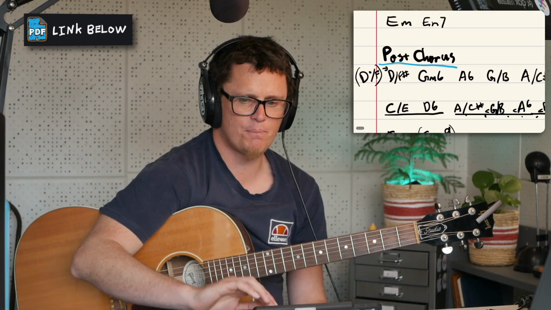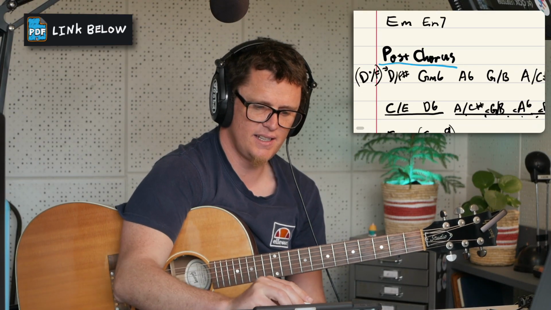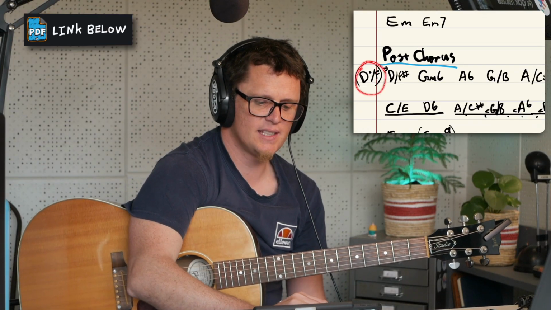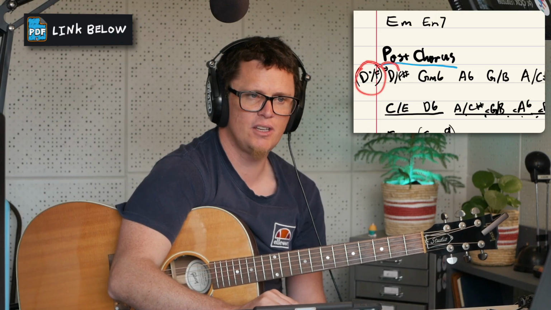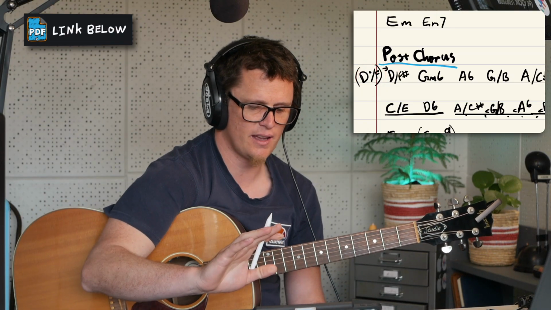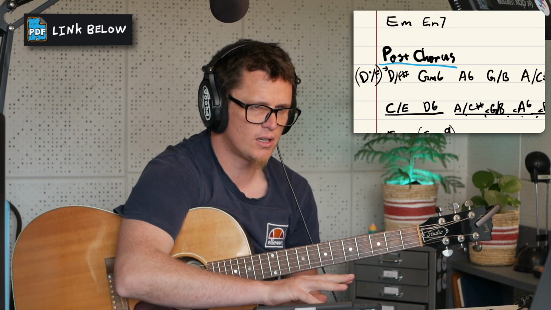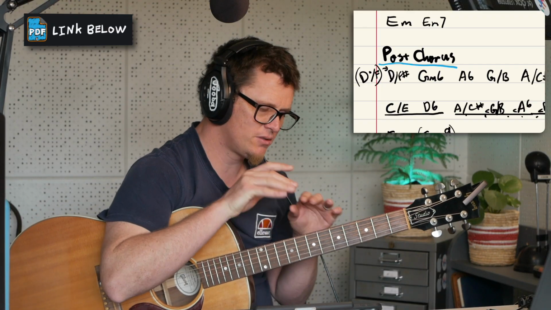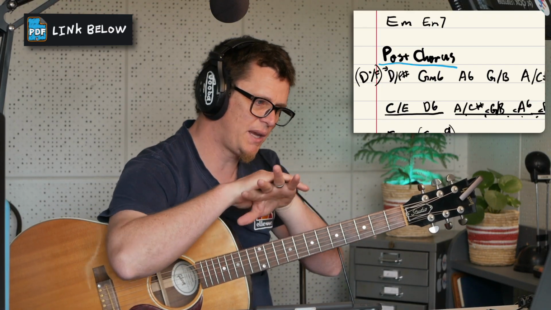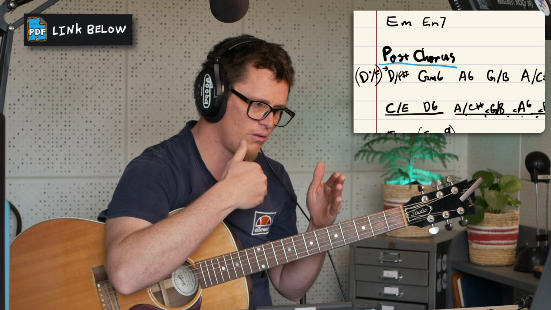Now, when he hits the post-chorus, he has this D diminished chord, and this is just a chord leading you to the D over F sharp. That's nothing else, okay? It's just a passing chord which has some chromatic notes that don't respect any key really. They're just kind of next to the major scale.